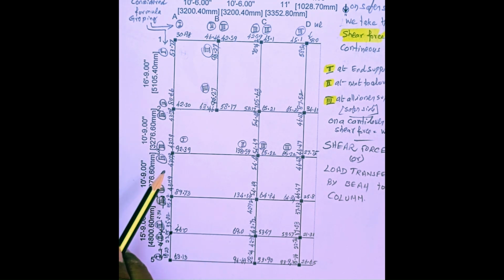The calculation of the load transferred by the individual beams to the column, or the maximum shear force on the beam, I have already calculated and written on this sketch.